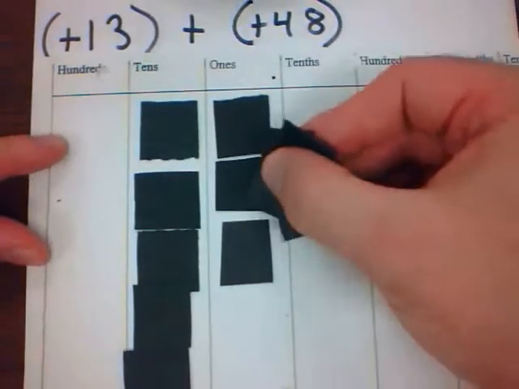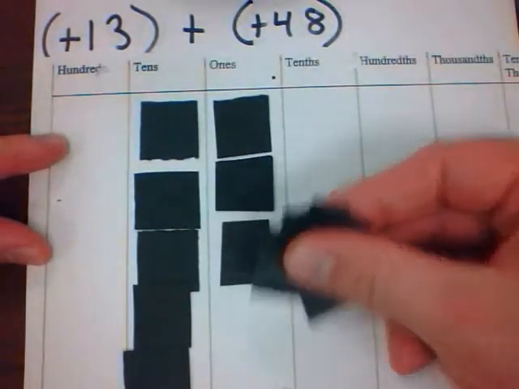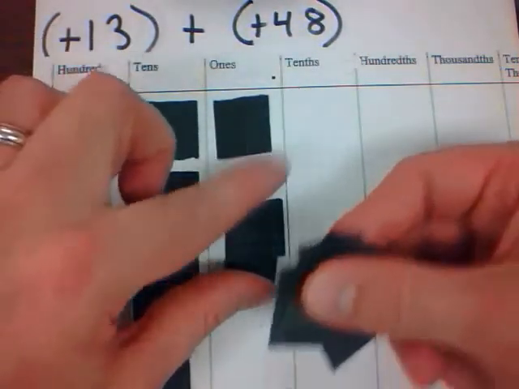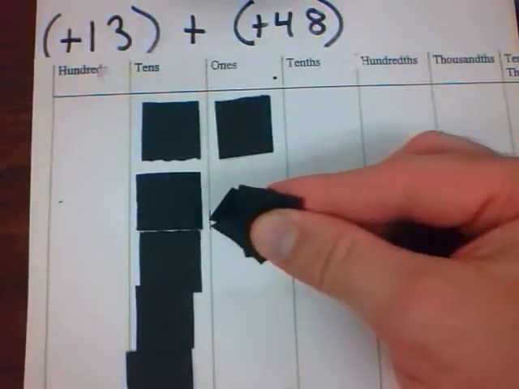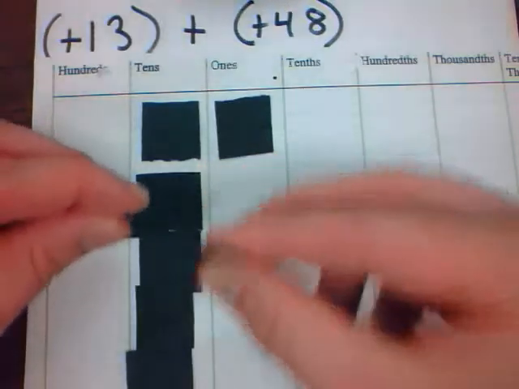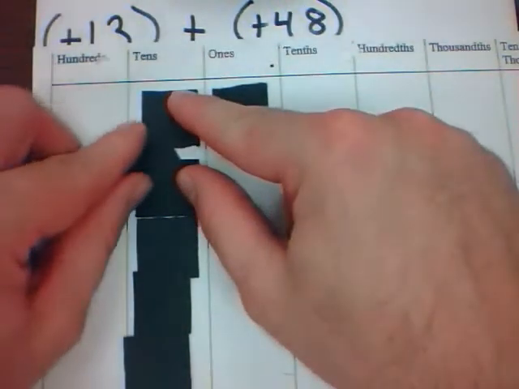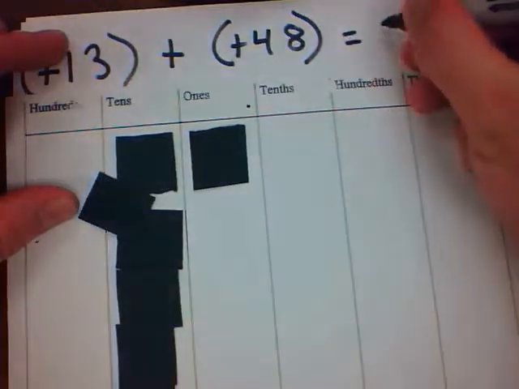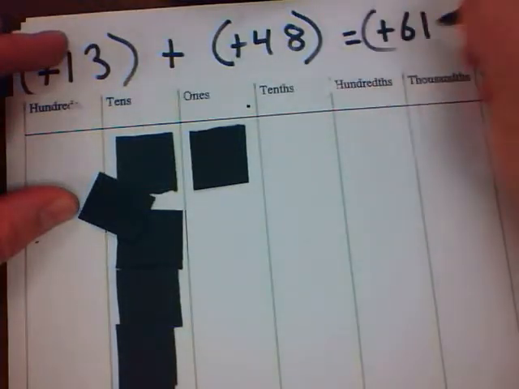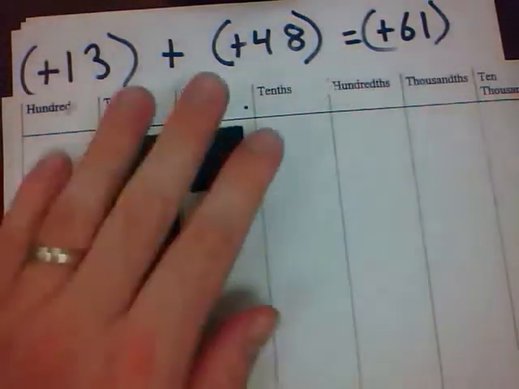However, that's going to bring me up to more than 10. 8 plus that is going to be 11, so I'm going to take 2 of these, combine them with the 8 that I've got, that's a 10. So I'll just move that over here, which of course simply adds an additional 1, which gives me 1, 2, 3, 4, 5, 6, and 1. This is, of course, +61. Next example.